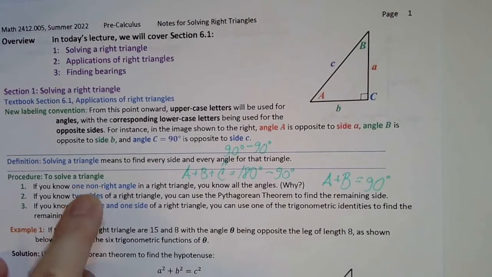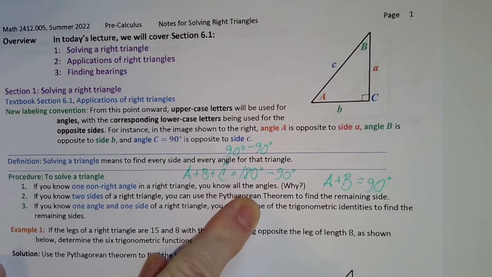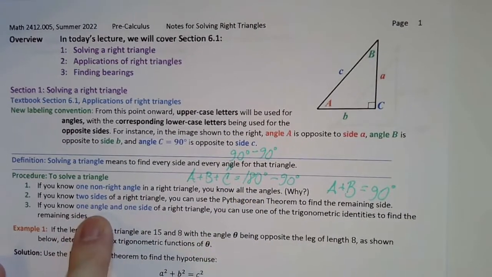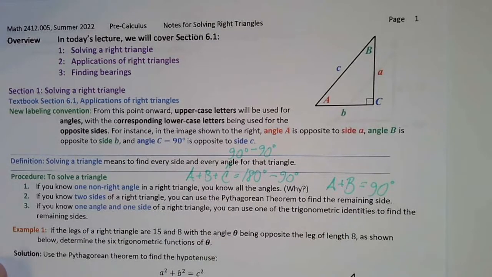If we know two sides of the triangle, we can use the Pythagorean theorem to find the missing side. And if we know one angle and one side, we can use a trig identity to find another side, and then once we get two sides, we'll be able to find all of the sides.